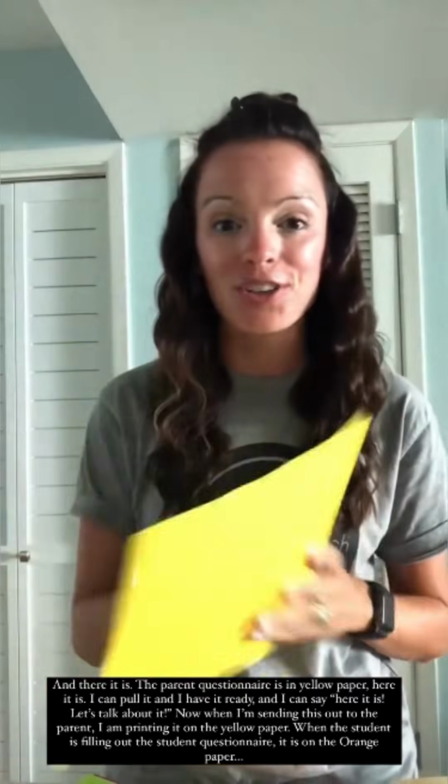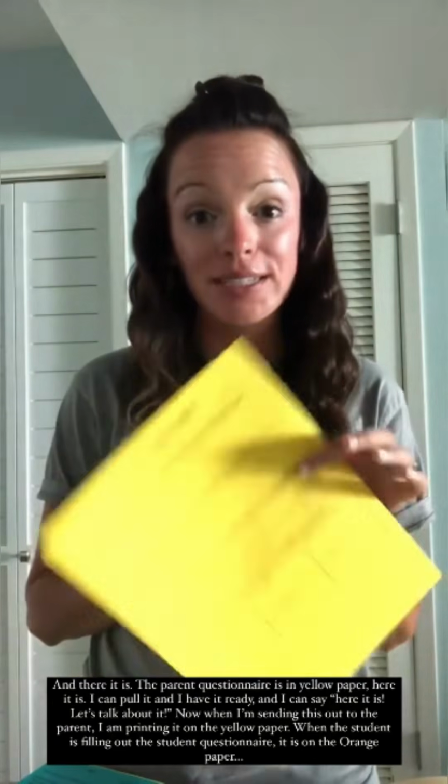So when I'm sending this out to the parent, I am printing it on this yellow piece of paper. When I'm having the student fill out their student questionnaires, I will have them fill it out on this color of paper. When I'm having the general ed teacher fill this out, I will have them fill it out on this color of paper because it's going to go in my folder and I want to be able to find it at the drop of a hat if I need it. The nurse form is always going to be on a purple piece of paper. That way I can always find it whenever I need at the drop of a hat inside of the folder.